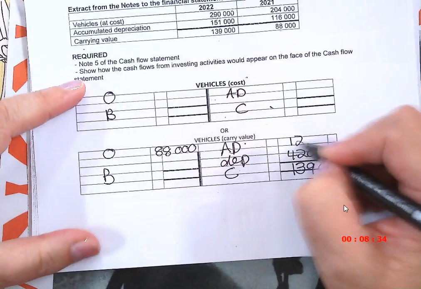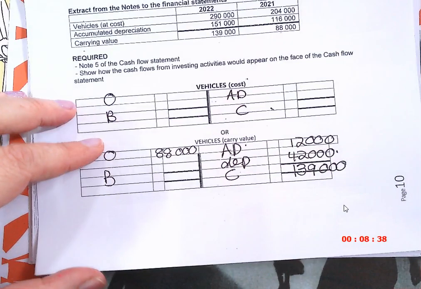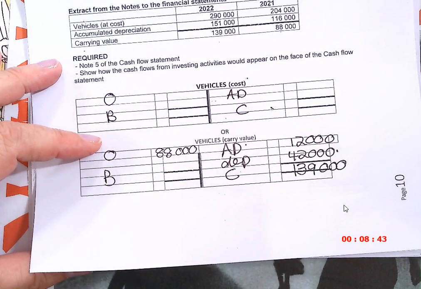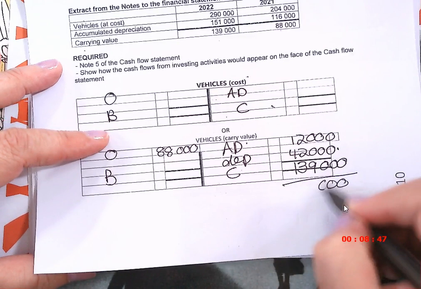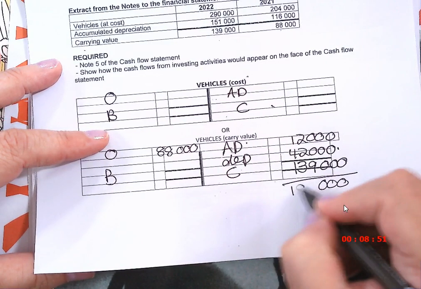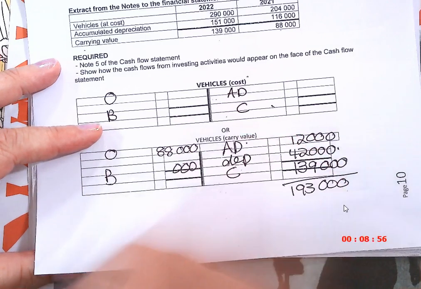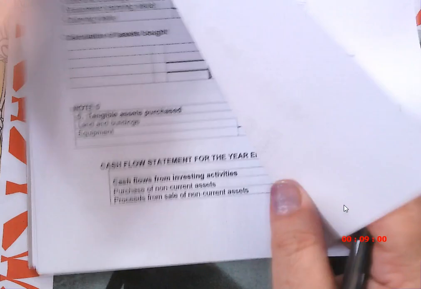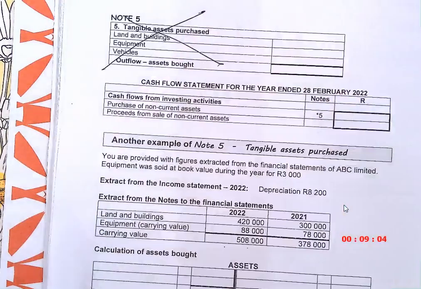Can you see now I can calculate how much I bought? Quickly do that for me. So what does this add up to? 193 less 88 gives me 105.